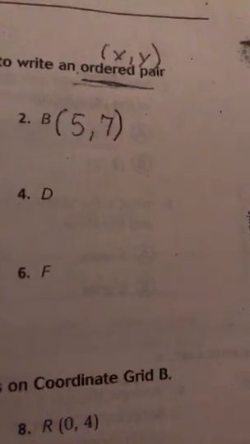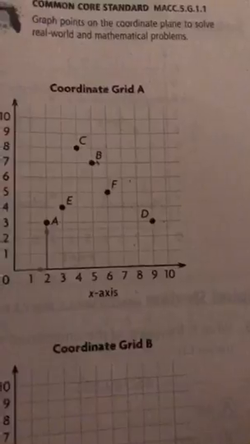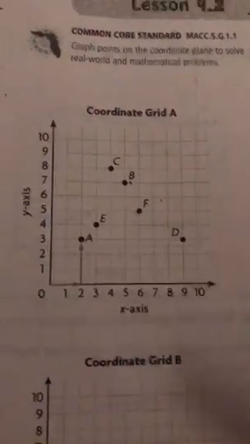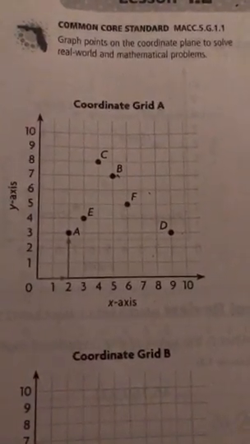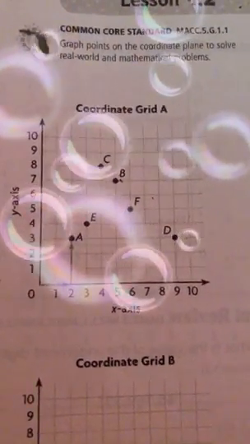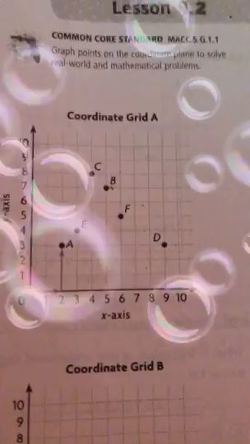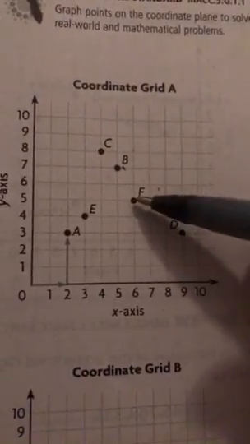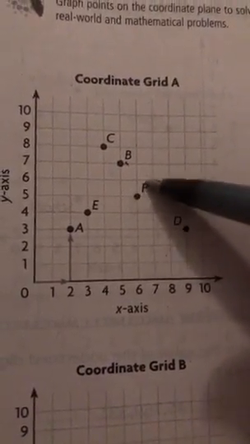Look at number 6. Number 6 asks you to find the ordered pair for letter F. So again, I want you to find letter F on your coordinate grid. And I'll just chill while you're doing that. Okay, hopefully by now you found it. And it's right here.